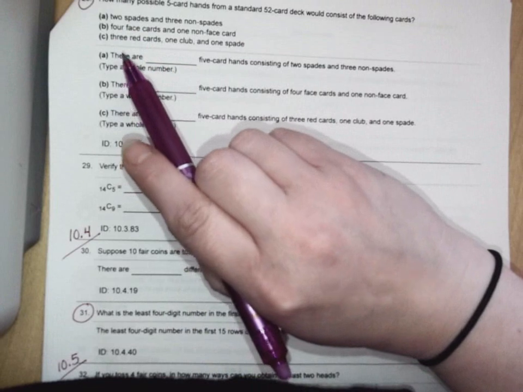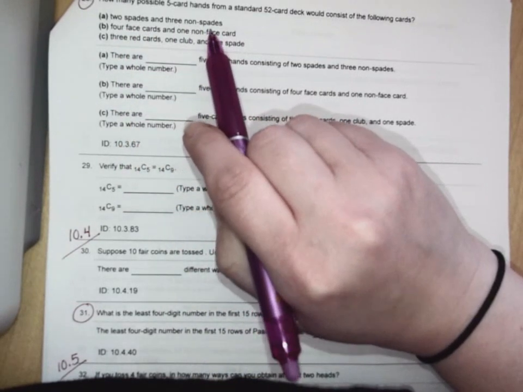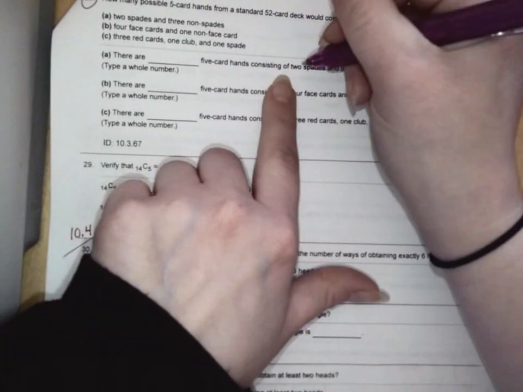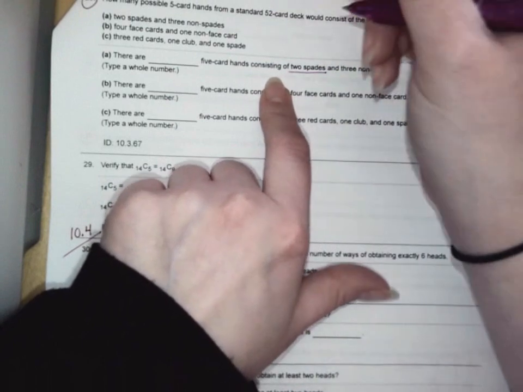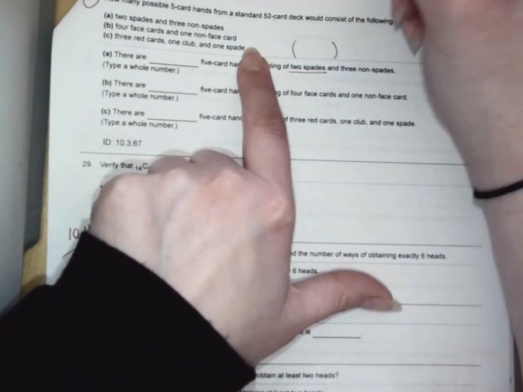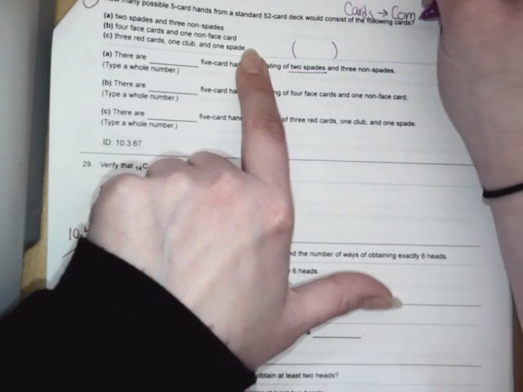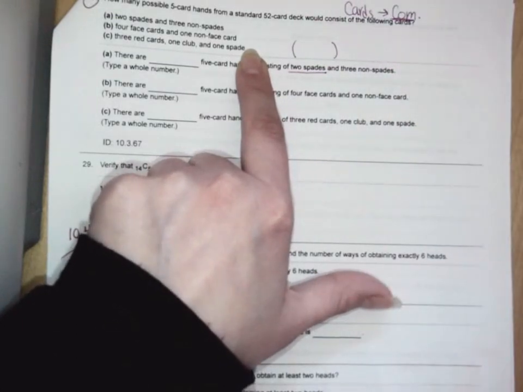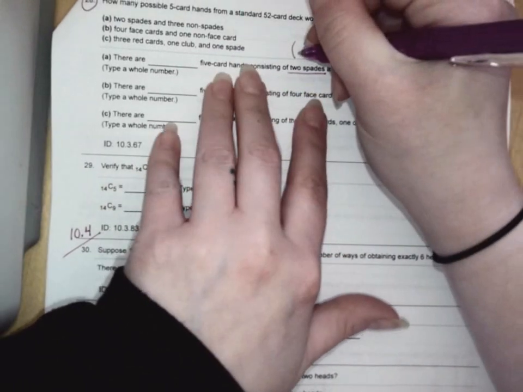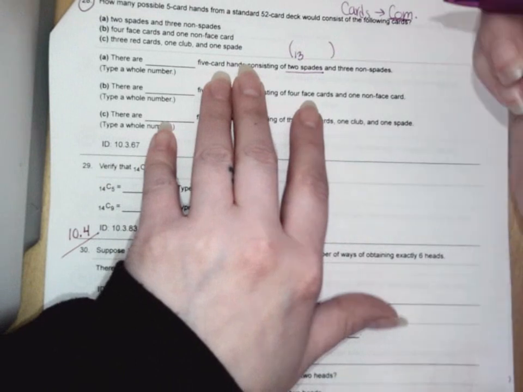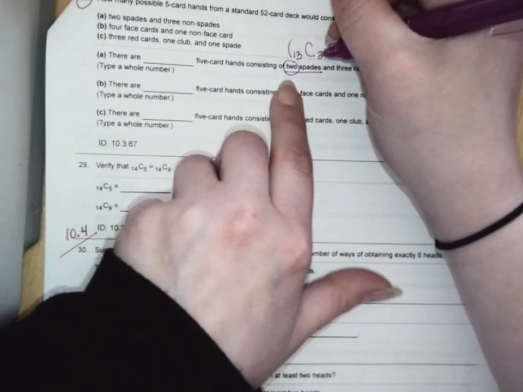So for A, it says, how many ways are there to get 2 spades and 3 non-spades? All right, so 2 spades. When you go to pick your spades, remember with cards, you're always going to use combinations, all right? With cards, we use combinations. So, how many spades exist in the deck? There are 13. How many are you actually taking? That would be 2.